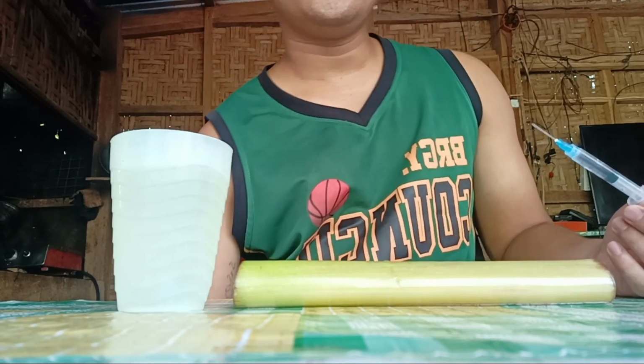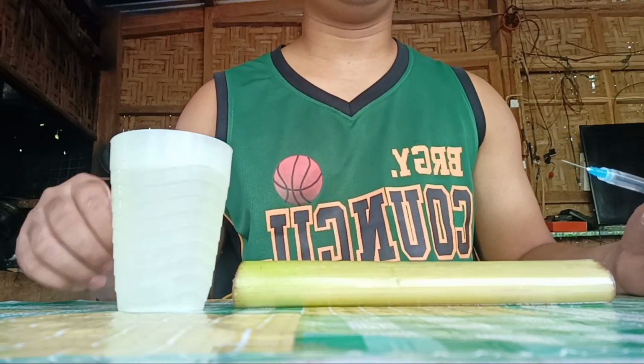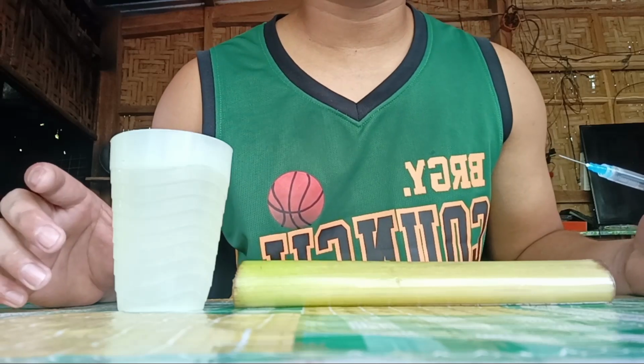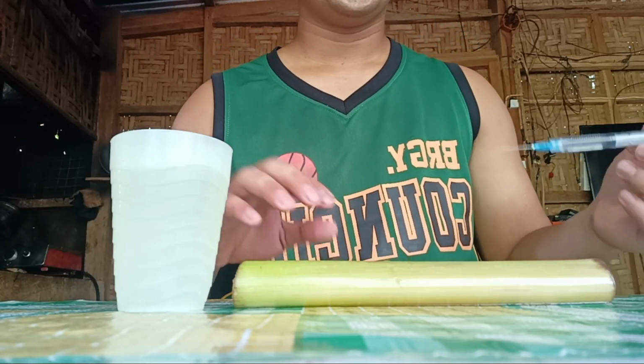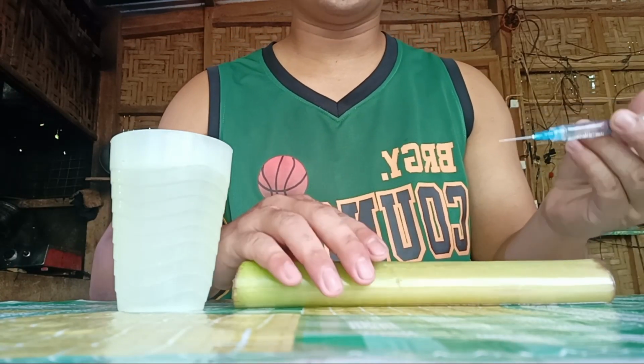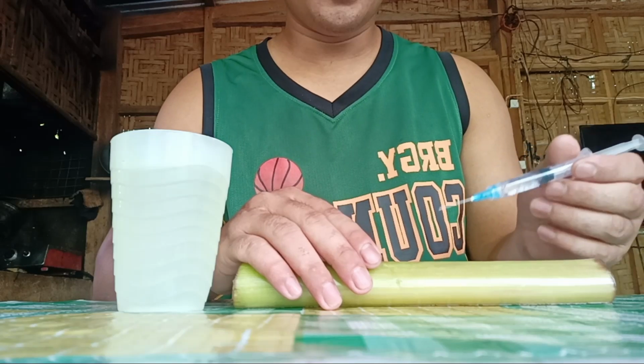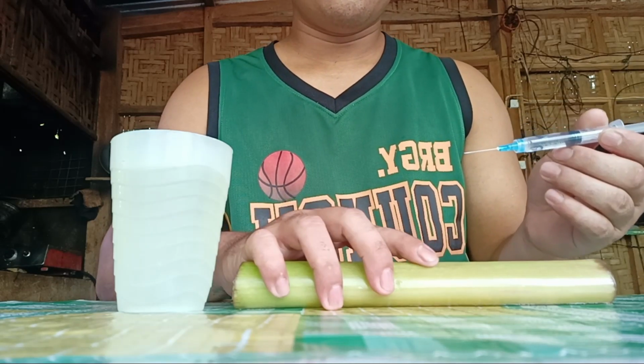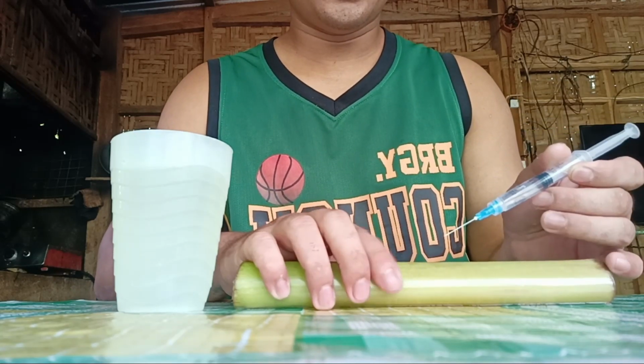Injecting intravenous injection, the target would be the veins. So you need to angle the syringe at 25 degrees. Massage before injecting.